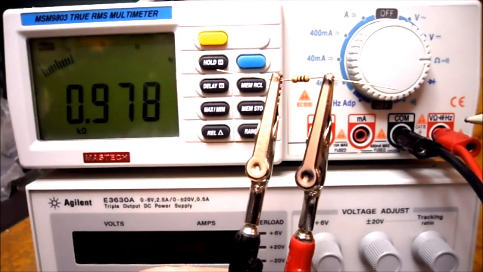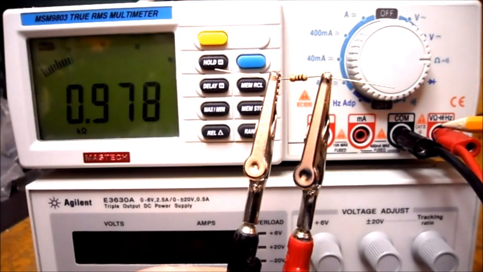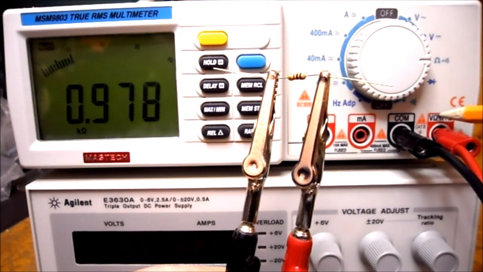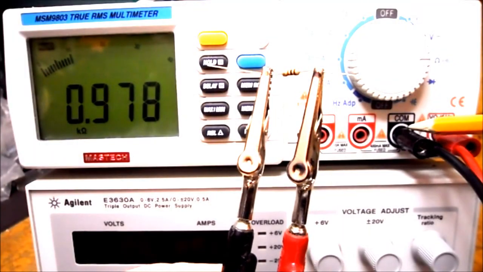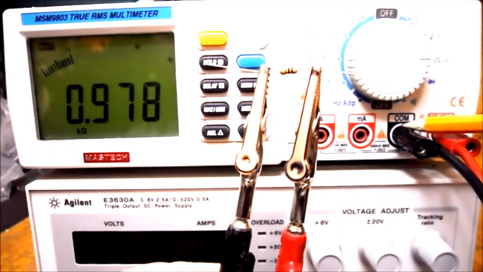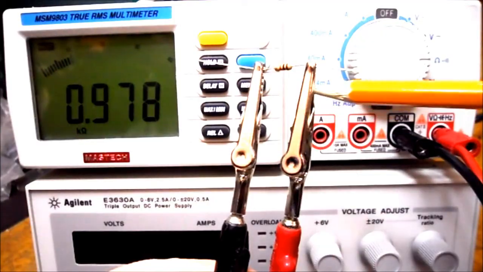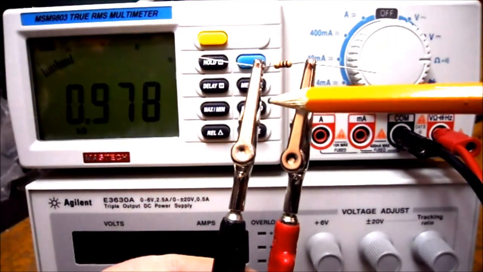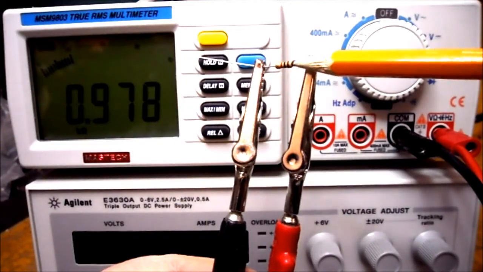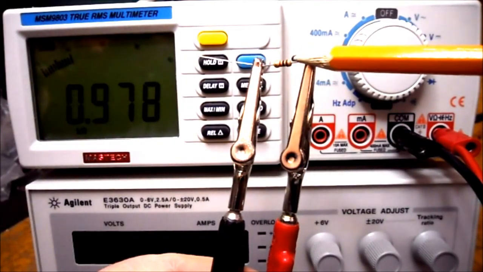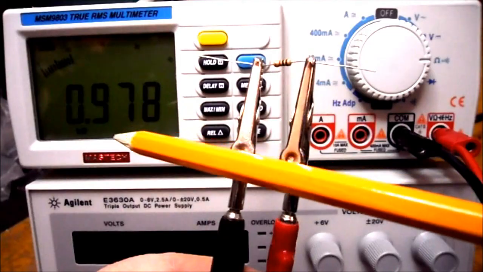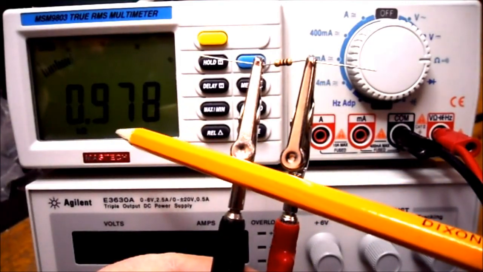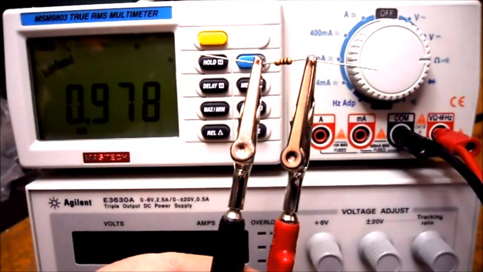I'm using the red lead in the red hole with the little ohm symbol in it, and the black lead goes to the common terminal. I have my 1K ohm resistor between two alligator leads, because if I touch the leads it will change the resistance. And you can see my reading is 0.978 k ohms.